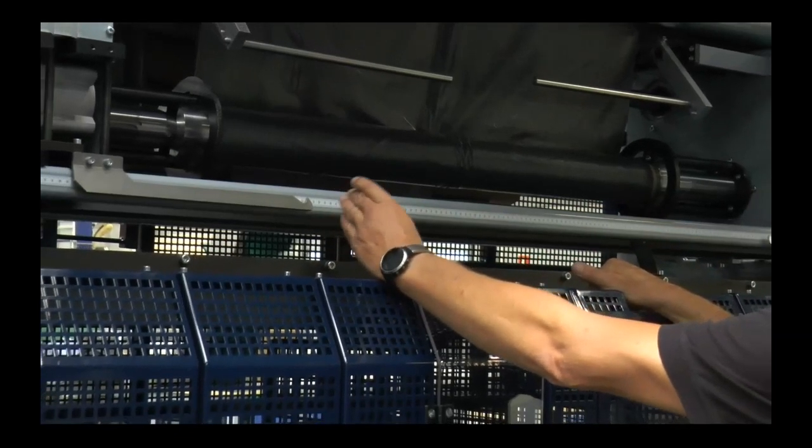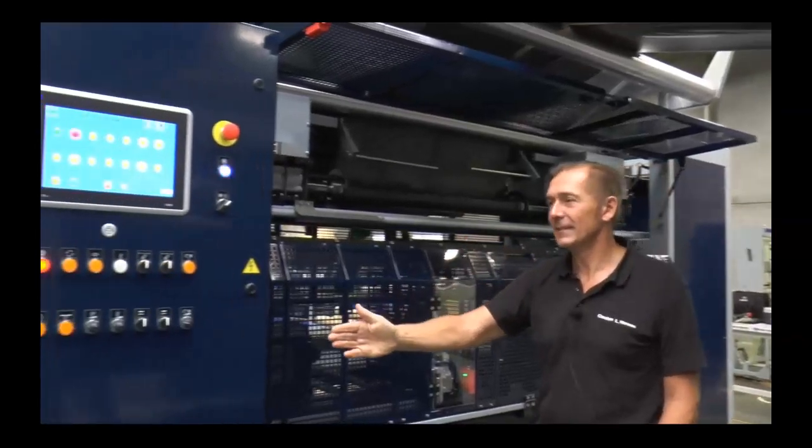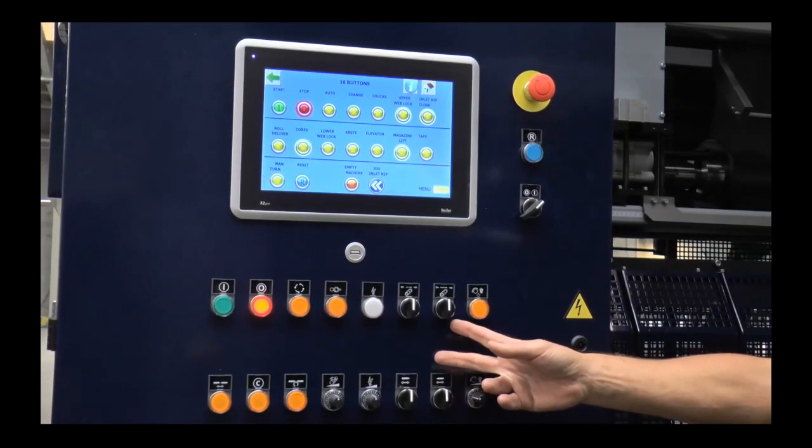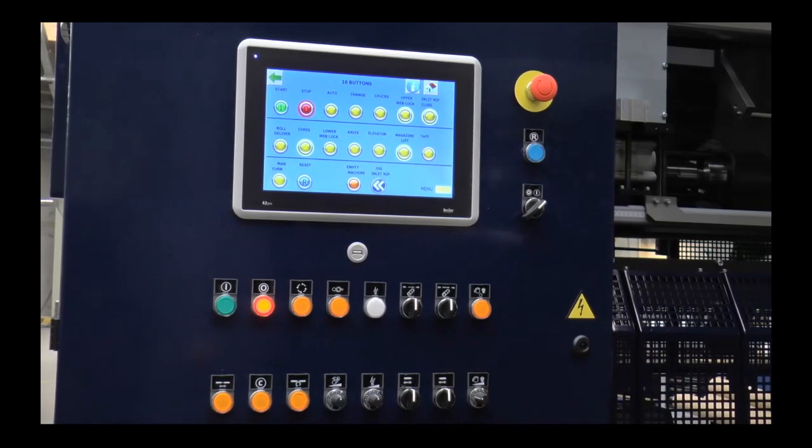And this can be done during production? Yes, doing it on the panel. Here you adjust the chucks, and here you adjust the core magazine. Can you please start up the machine, Carsten? Yes.